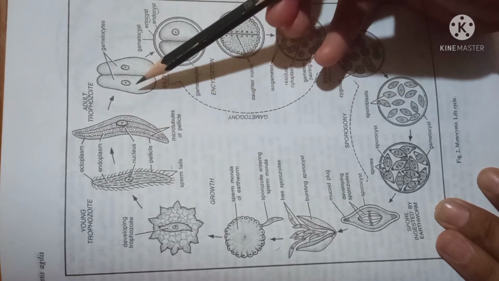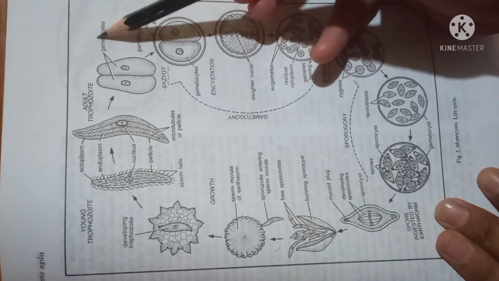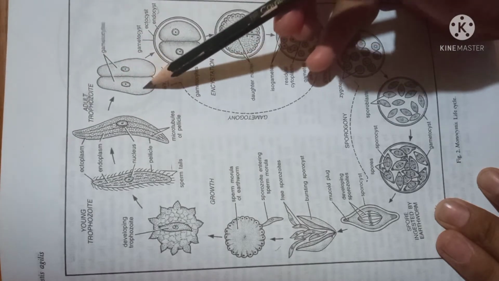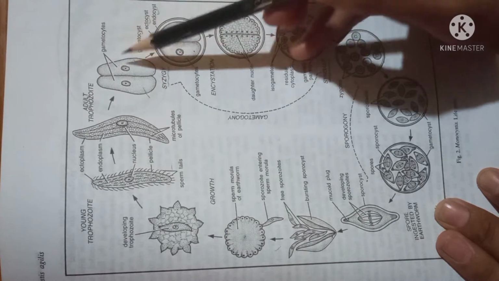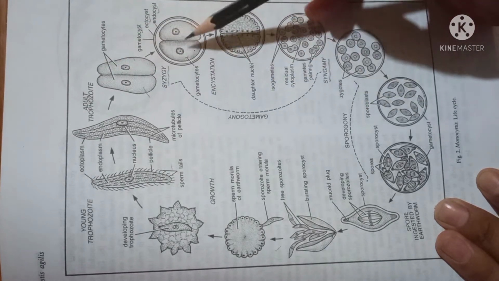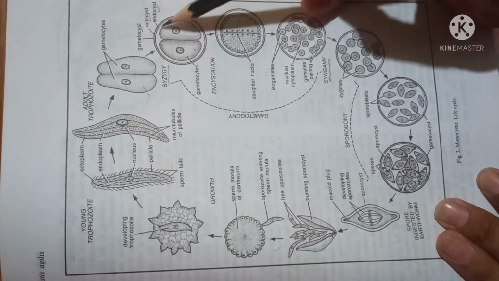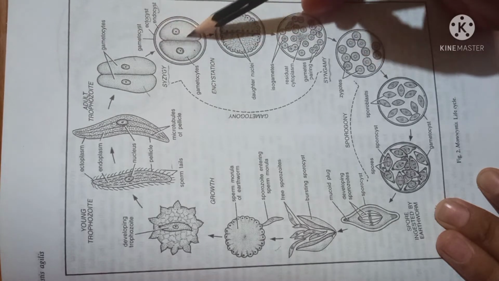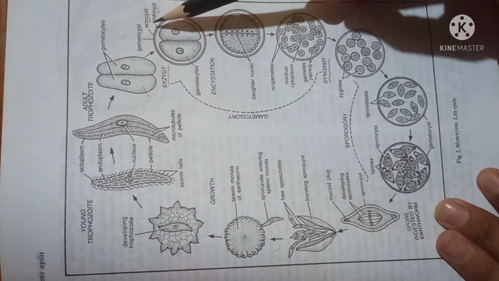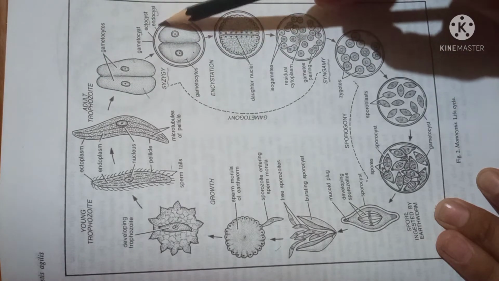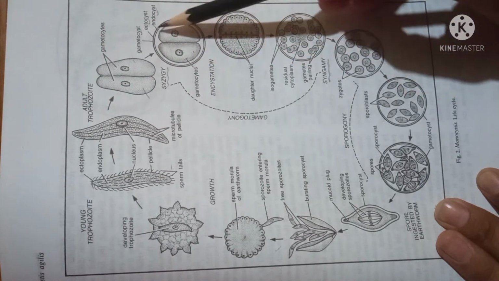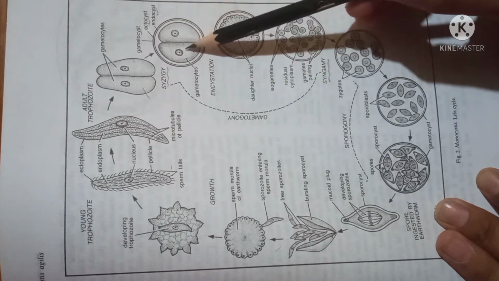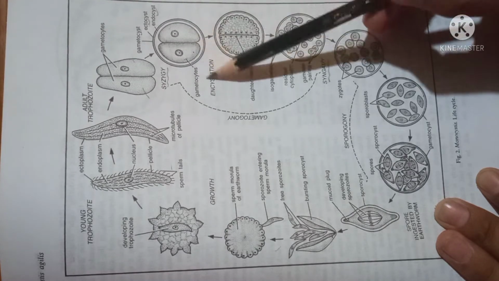Then they become oval shape and convert into the gametocyst and get attached and form a pair, such as it is one trophozoid and it is another trophozoid. They are forming a pair. Then they form an outer covering of wall, which is known as the gametocyst wall, which is formed of two layers, ectocyst and endocyst. It is formed for protection from the outside environment during the reproduction. And here inside there are the gametocytes.